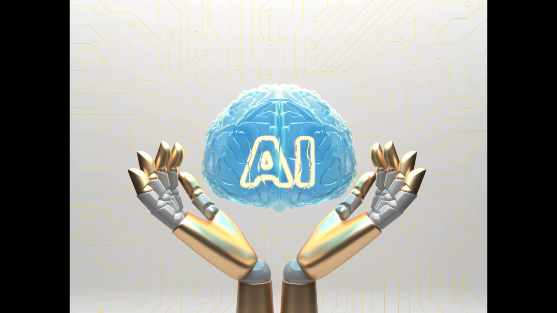Tool 4. Google Assistant (iOS, Android) or Siri (iOS), voice assistants. What is it? Google Assistant and Siri are voice-controlled virtual assistants that can perform tasks and provide information. How to use it? Activate Voice Assistant. For Google Assistant, say, "Hey Google." For Siri, say, "Hey Siri," or long press the home button.